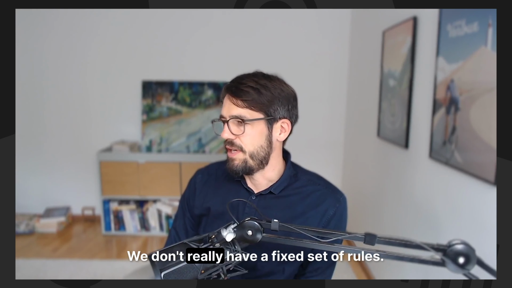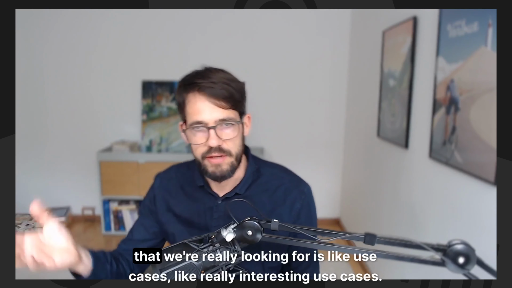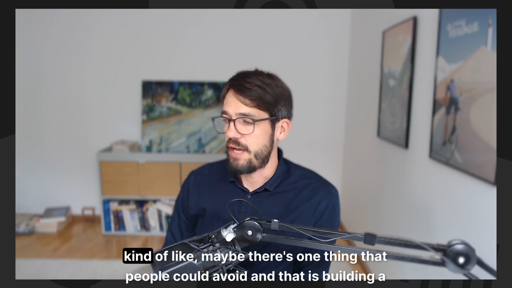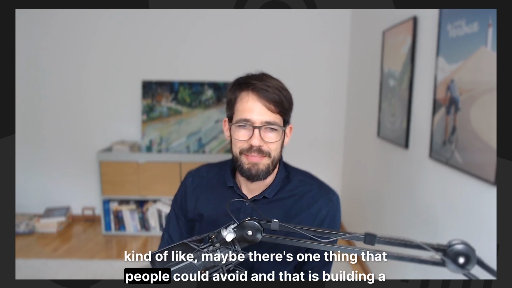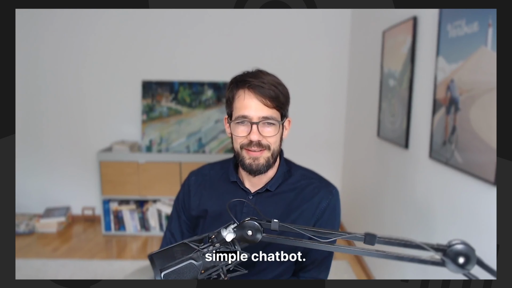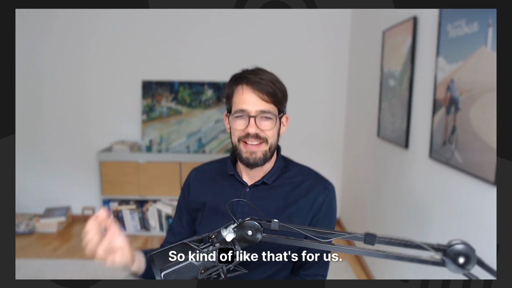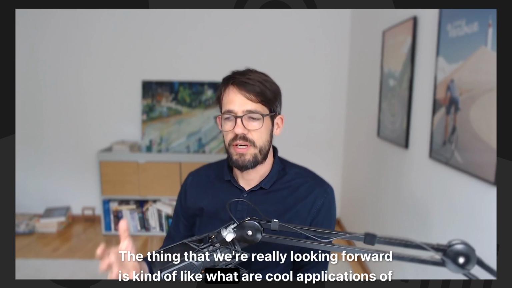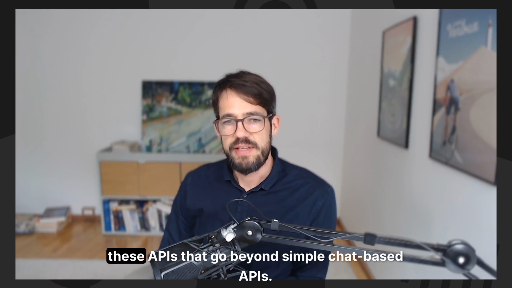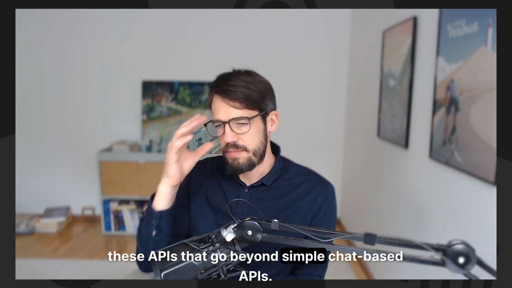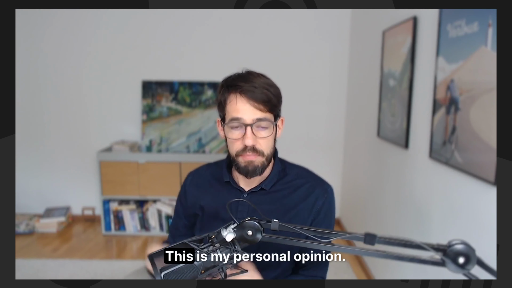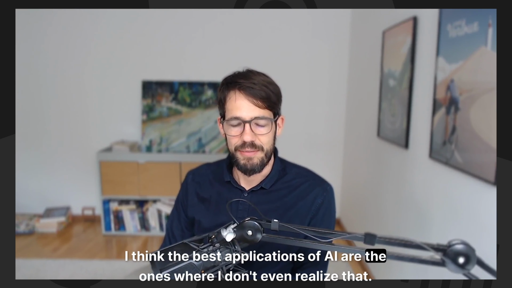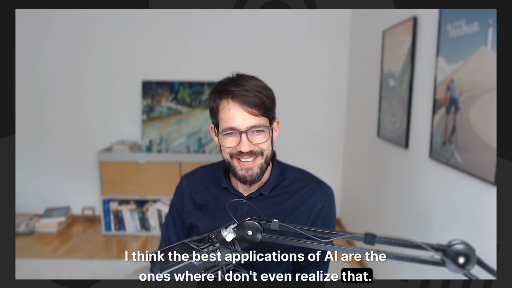So we don't really have a fixed set of rules. I think the things that we're really looking for is use cases, really interesting use cases, and maybe there's one thing that people could avoid, and that is building a simple chat. So that's for us the thing that we're really looking forward to: what are cool applications of these APIs that go beyond simple chat-based APIs. This is my personal opinion. I think the best applications of AI are the ones where I don't even realize.